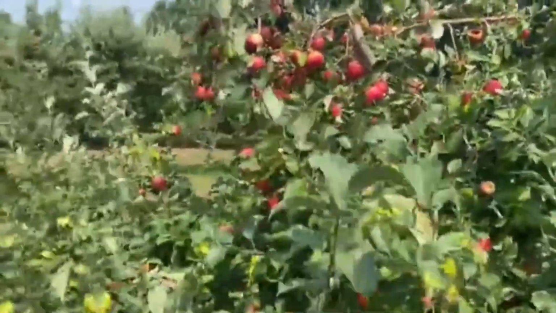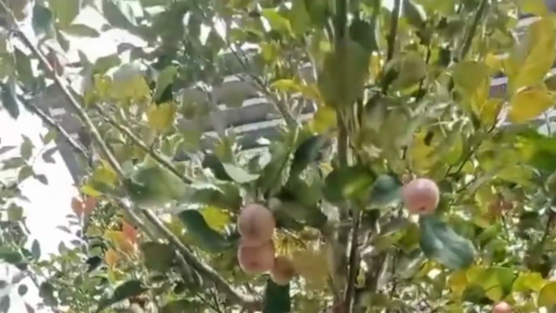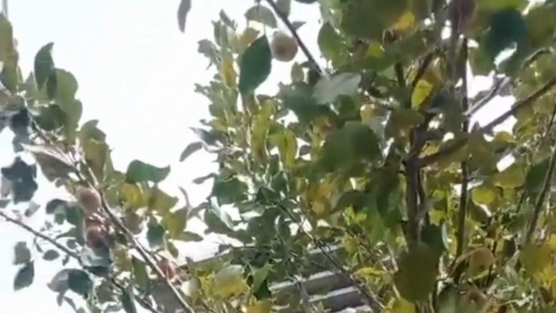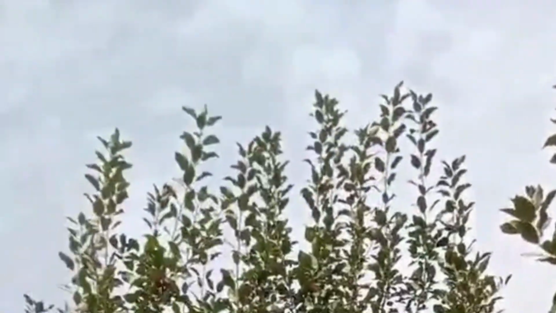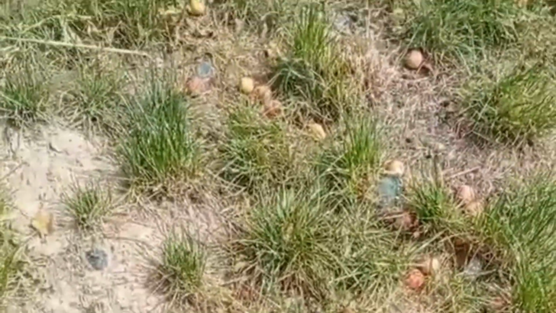6. Maturity and harvesting. Once mature, apples are handpicked carefully to avoid bruising. Farmers sort and store them in cold storage to maintain freshness. A healthy apple tree can live for 30 to 50 years, and a single mature tree can produce 200 to 400 apples each year.